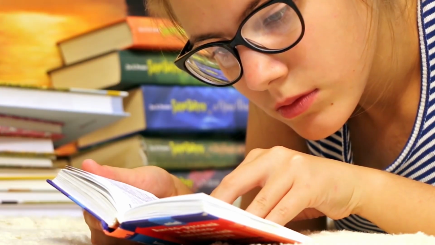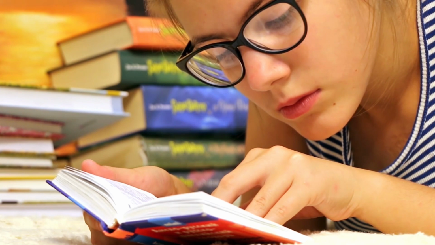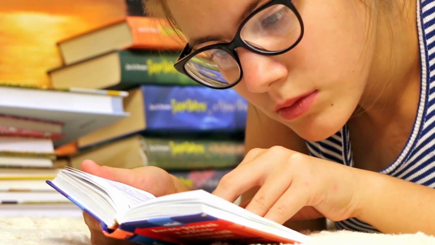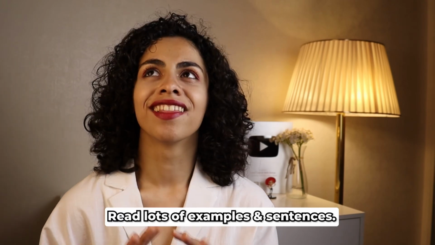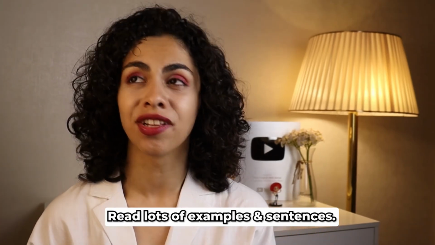Every time you face a new grammar lesson, you're going to find different structures, different formats of the sentences. So at this point, I want you to read lots of examples, lots of sentences. This can help you to understand how that grammar structure is used in that context. It is so important. So after that, you can use them in your writing and your speaking correctly.